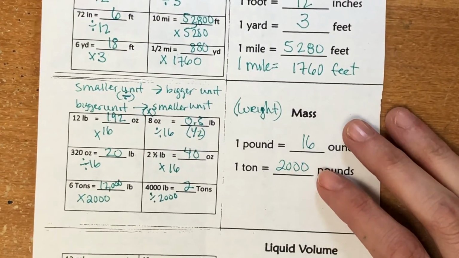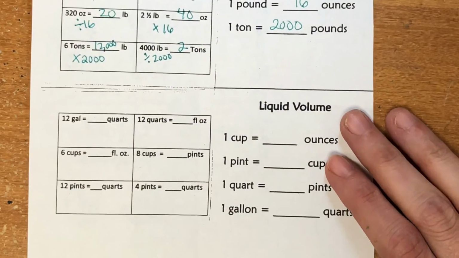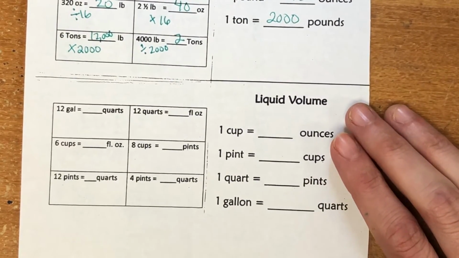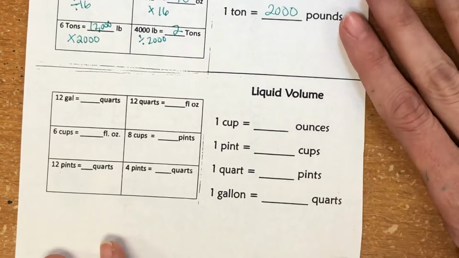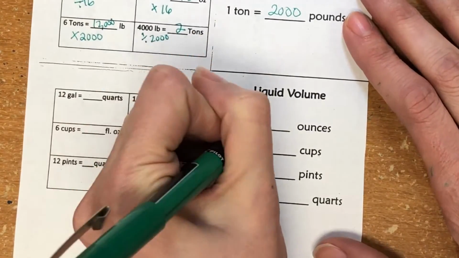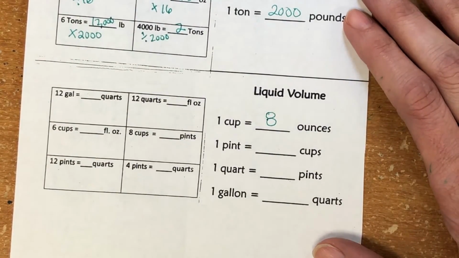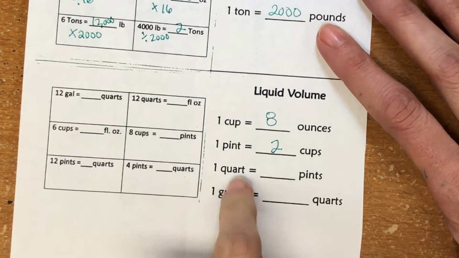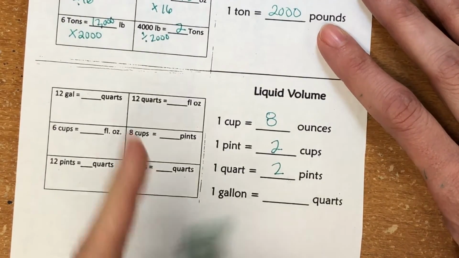Now with liquid volume, we're talking about gallons, quarts, pints, cups, ounces. So 1 cup is going to be 8 ounces. 1 pint is going to be 2 cups. 1 quart is 2 pints. 1 gallon is 4 quarts.